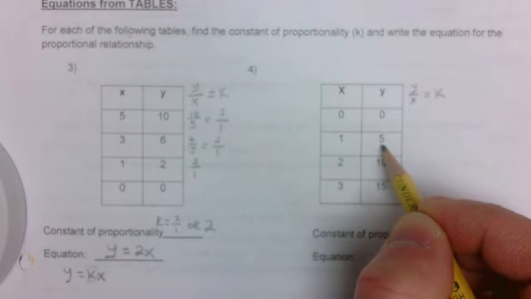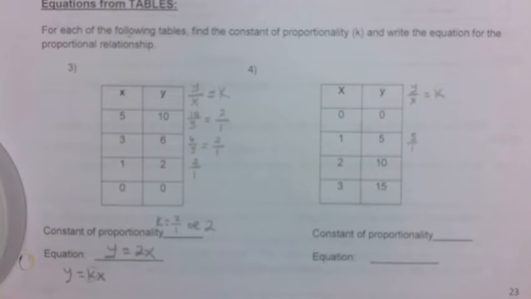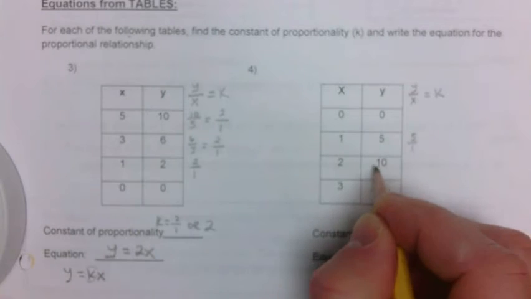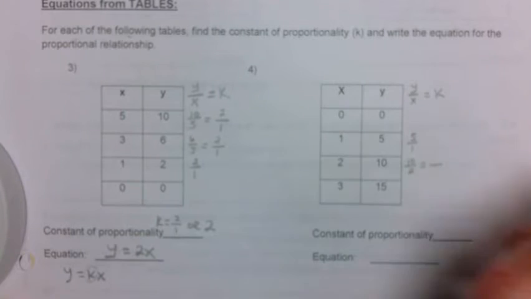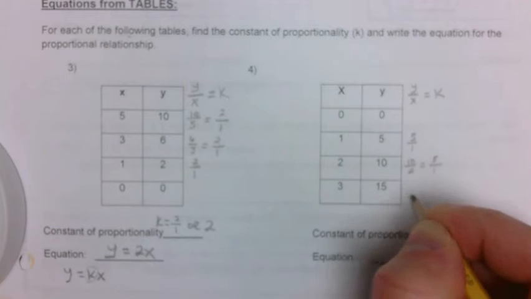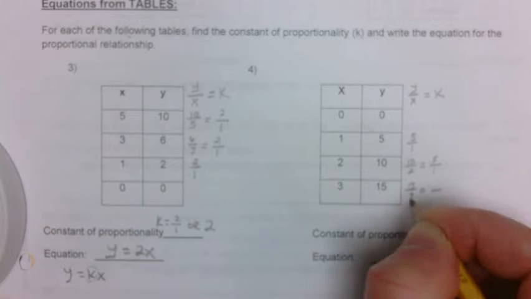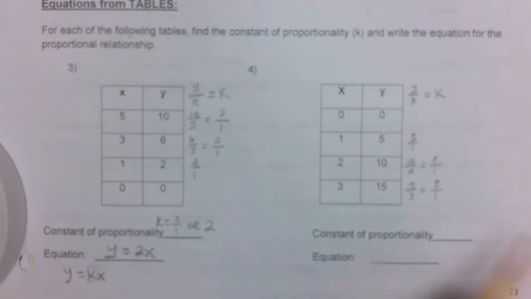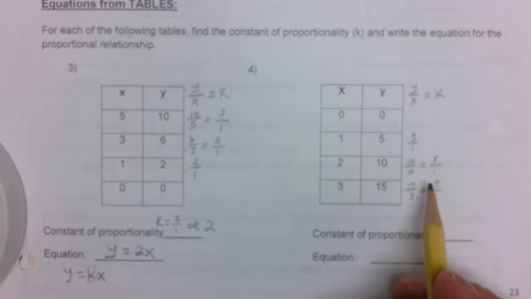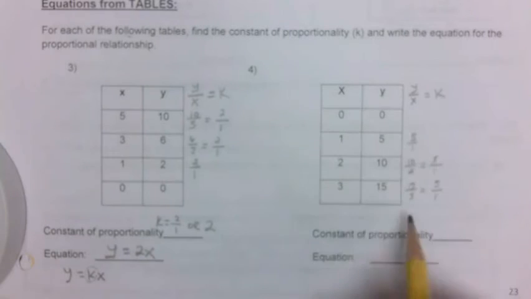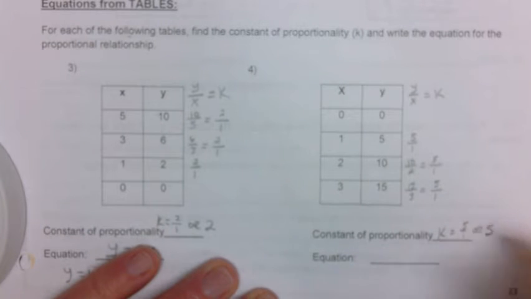When y is 5, x is 1. So our rate says 5 over 1, and that's already a unit rate. Our next y is 10 when x is 2, 10 over 2. Divide both numbers by 2 to get the unit rate, which would be 5 over 1. And finally, when y is 15, x is 3, 15 over 3. Divide each number by 3, and we get 5 over 1. So we have the origin, which is perfect. And notice that when we simplify down the rates, we get the same unit rate here. Our k value, constant of proportionality, k equals 5 over 1 or 5.